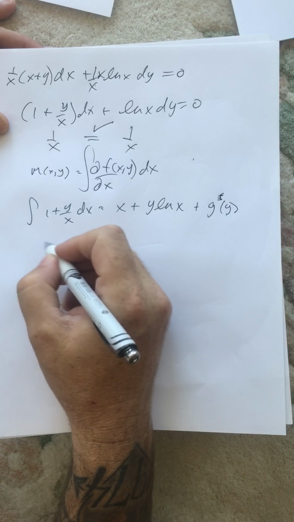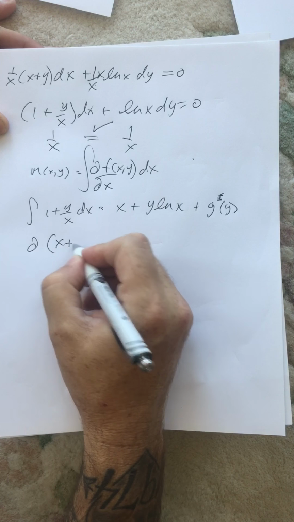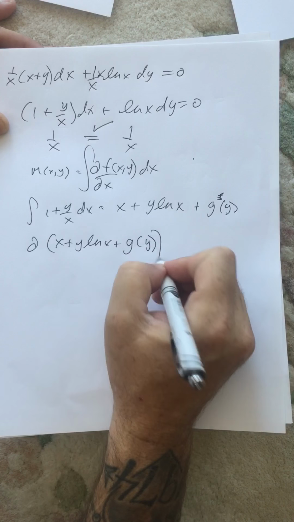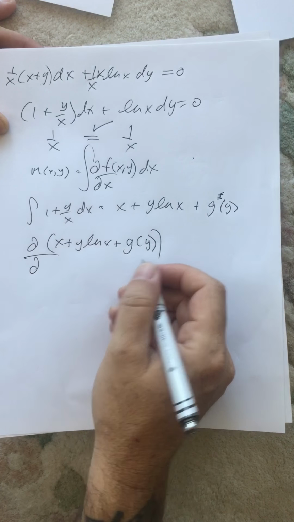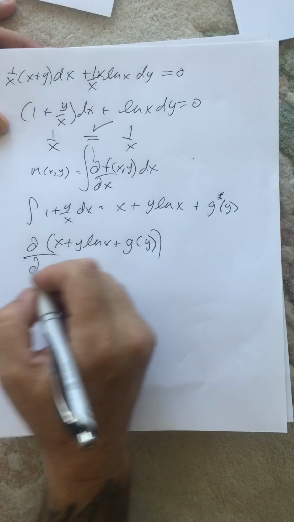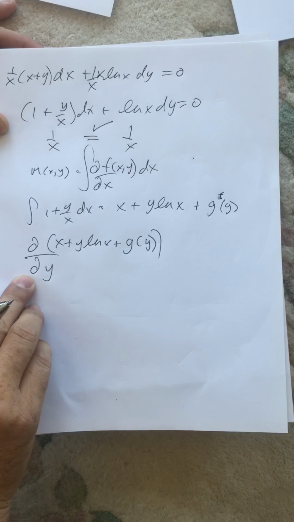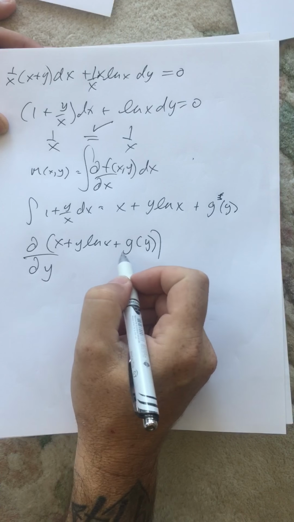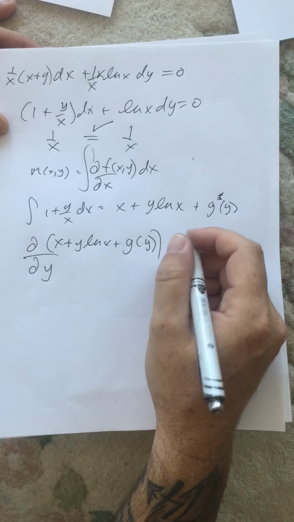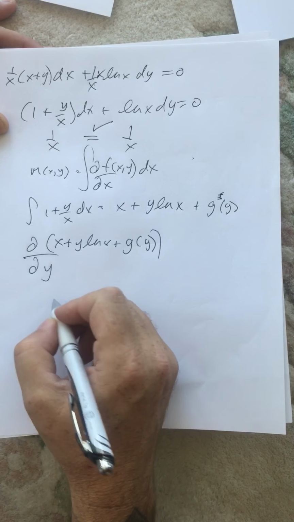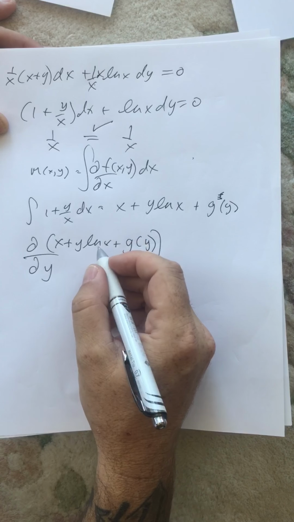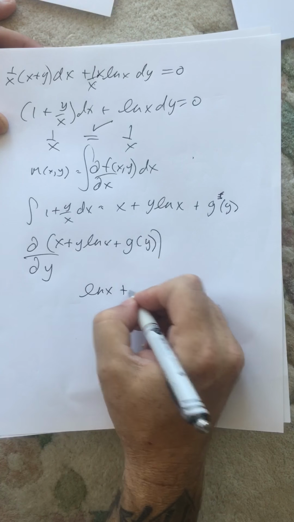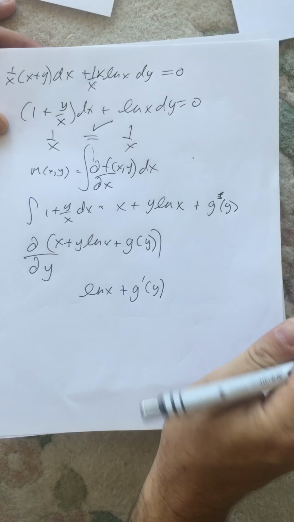Now we take the derivative of that, x plus y log x plus g(y), with respect to y, so that we can compare it to this term, because this is going to be equal to the N term. So that's going to be 0, and with respect to y it's going to be log x plus g prime of y.